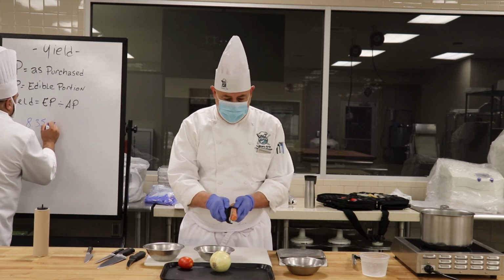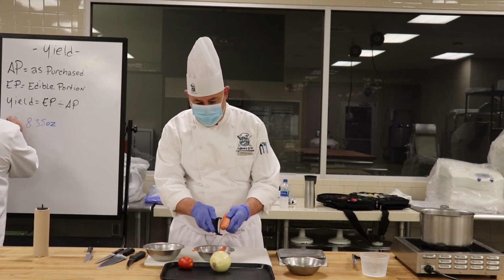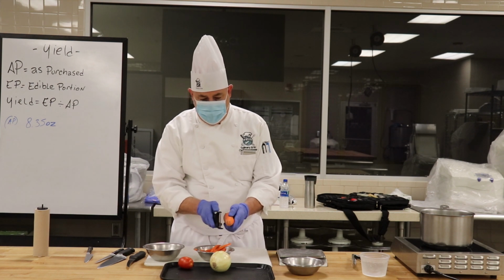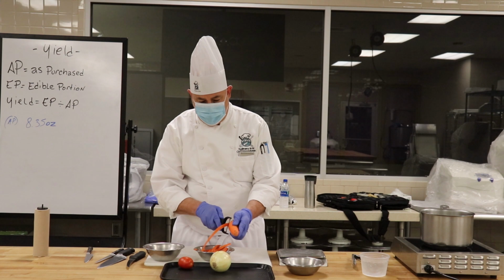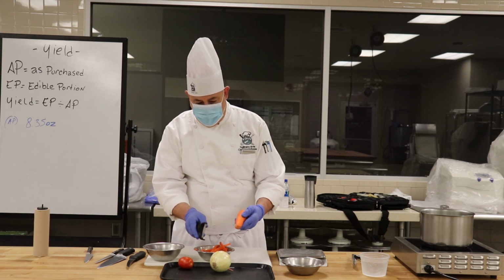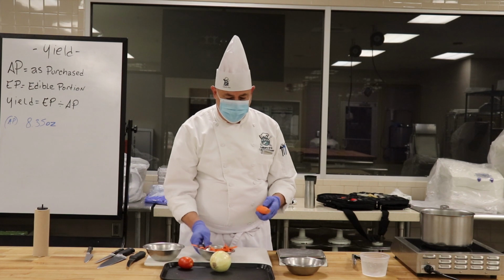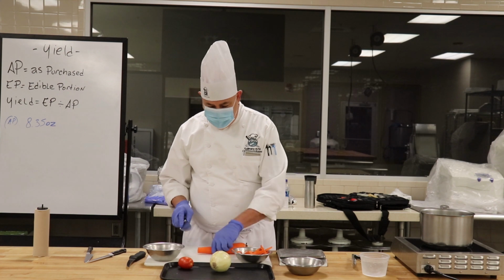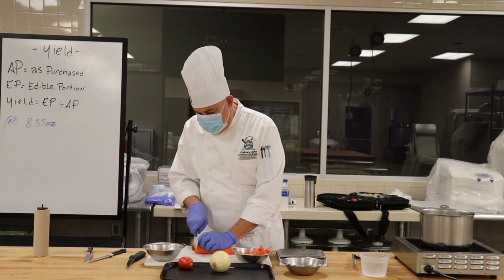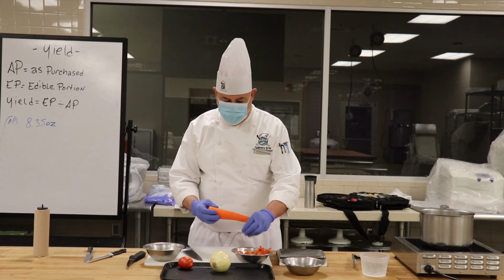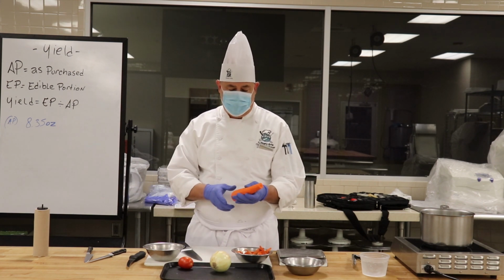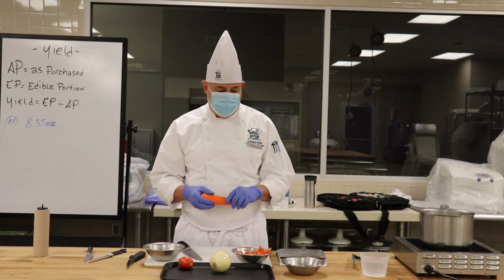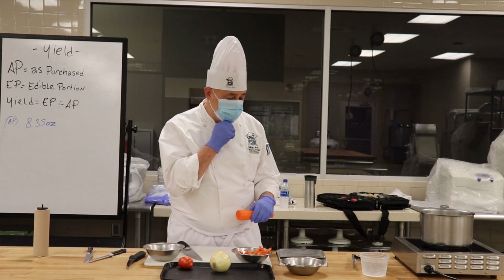So we're going to start by peeling this product, and I'm going to save the peels because that is scrap, and we have to account for this weight that comes off of here. However, we are not going to do anything with this scrap. There's another byproduct that we're going to get out of this, which is usable scrap, which is that trim from this carrot that we can utilize in another preparation. Whether it's mirepoix for stock, or we're going to make a carrot soup and puree it, that usable trim is perfectly appropriate for use in that kind of situation.